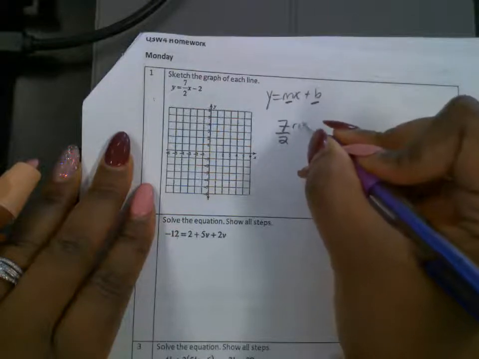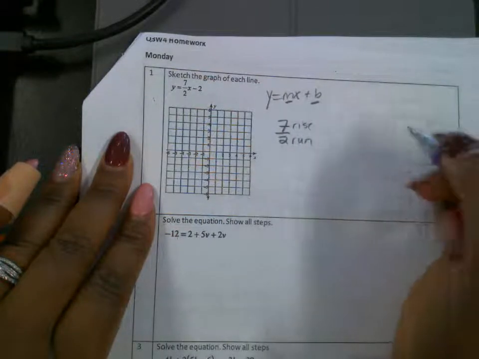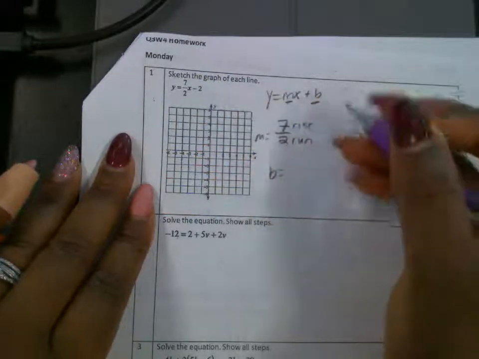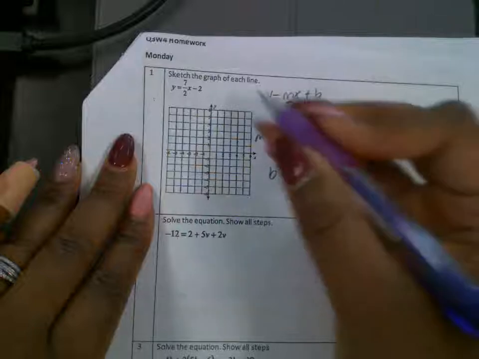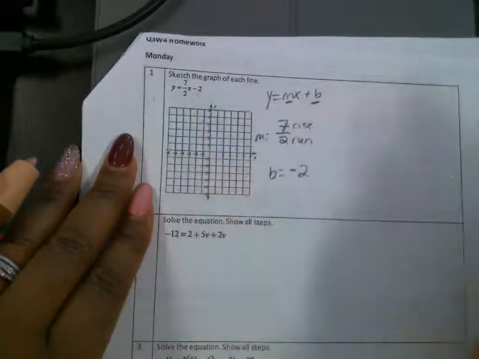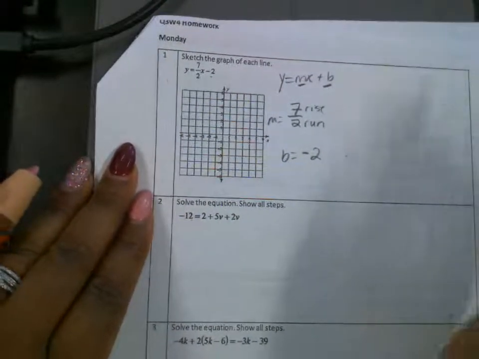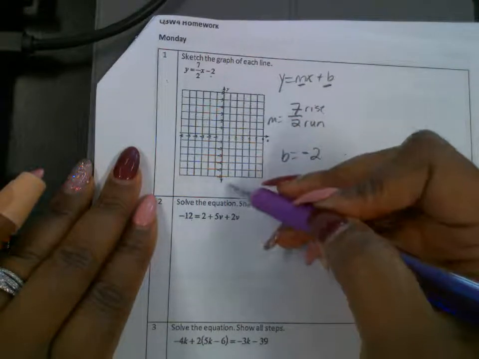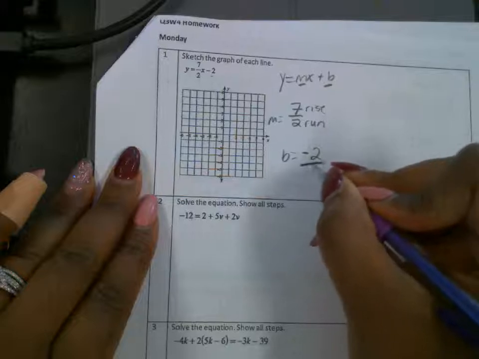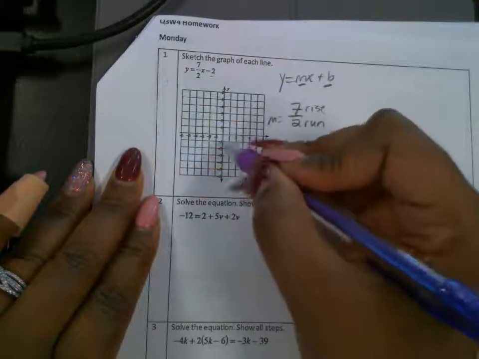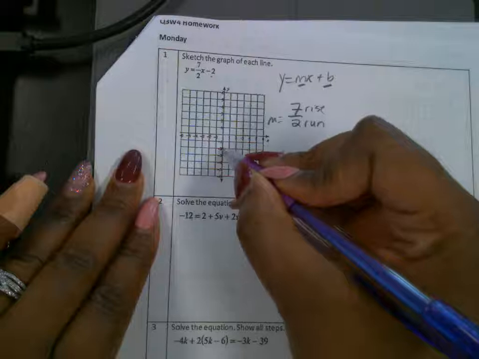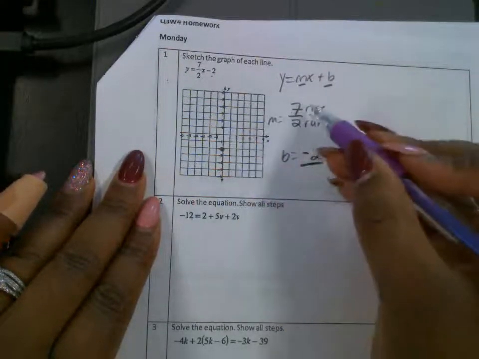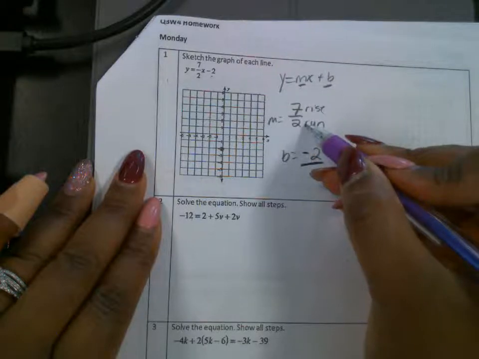The top number is your rise. The bottom number is your run. Okay, so you label your m. My b or my y-intercept is a number that has no variable attached to it. So my b here is negative 2. Now the second step is to find your b on the y-axis. My b is negative 2, so I'm going to find negative 2 on the y-axis, which is here. This is my starting point, my starting amount.